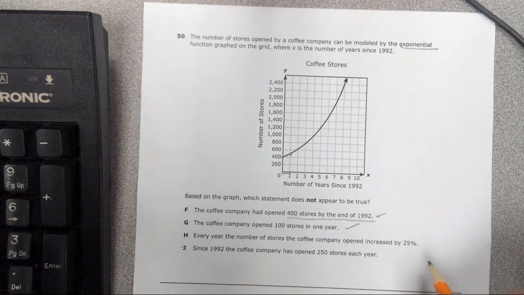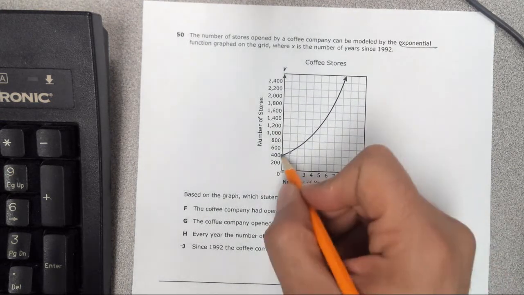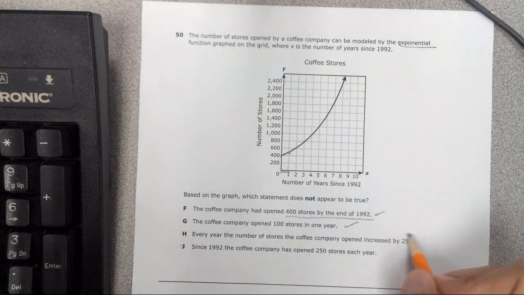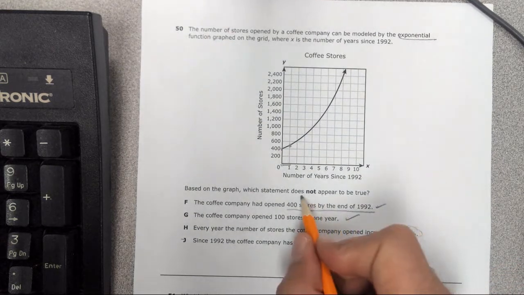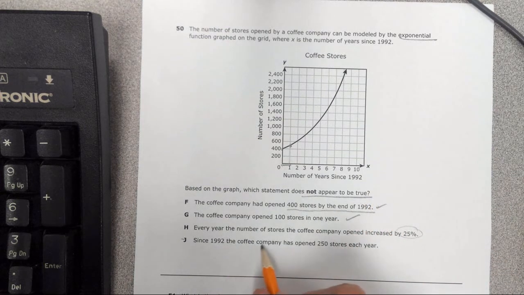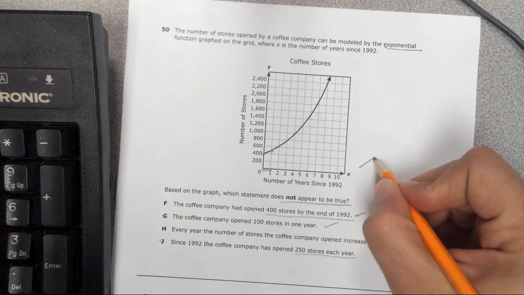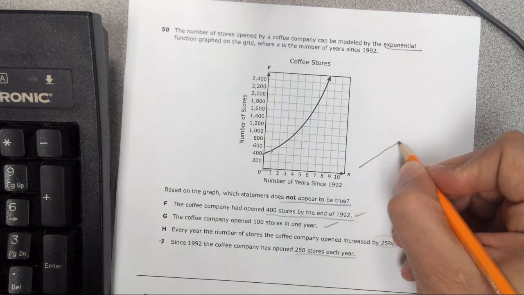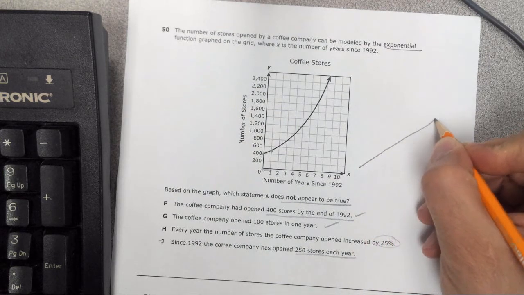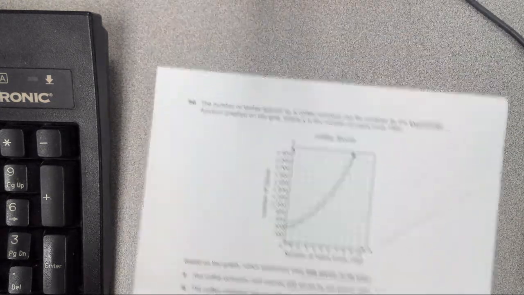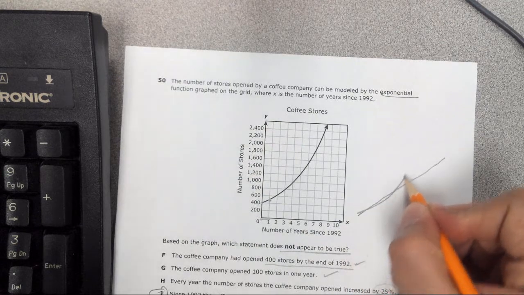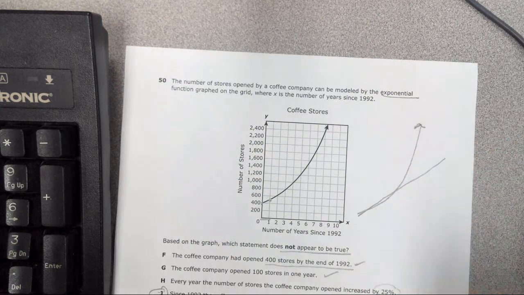Every year, the number of stores the company opened increased by 25%. I'm not really sure, but it is increasing, and it's exponential, so it could increase by a percentage. And I could check that. But this is obviously wrong, because what I've shown is not true. In 1992, the coffee company opened 250 stores each year. If they opened 250 stores each year, the same amount of stores each year, that would be a straight line. It wouldn't be a curved line. So this would be a linear equation, not an exponential equation. An exponential equation jumps up a little bit, then boom, it just jumps up completely out here. So the answer there has to be J.